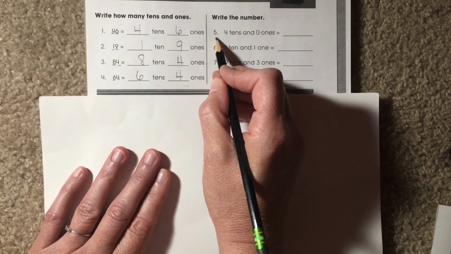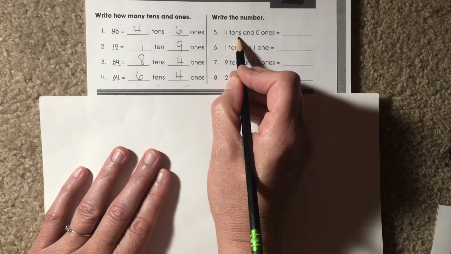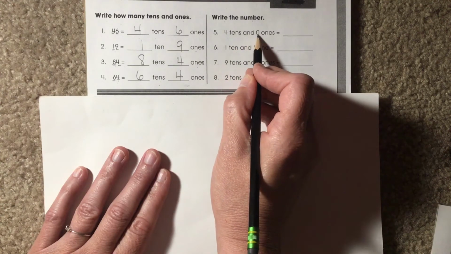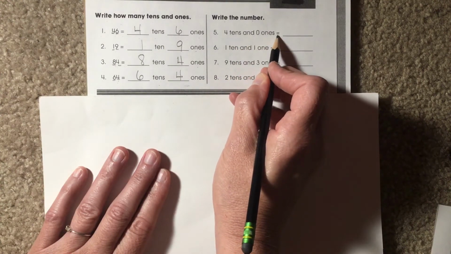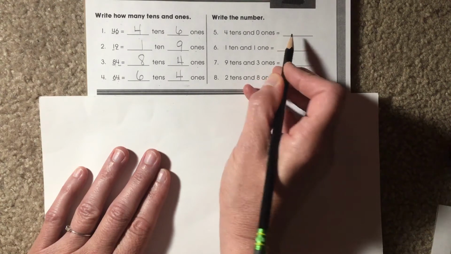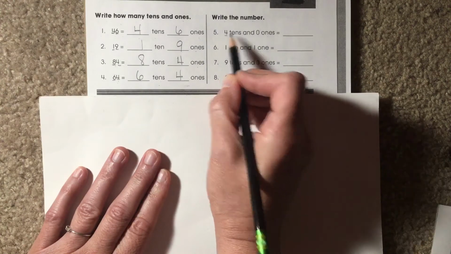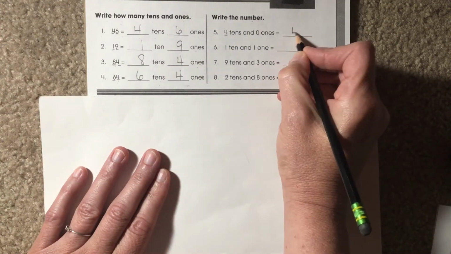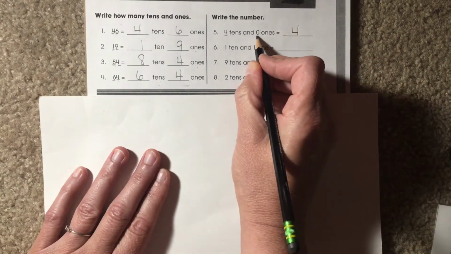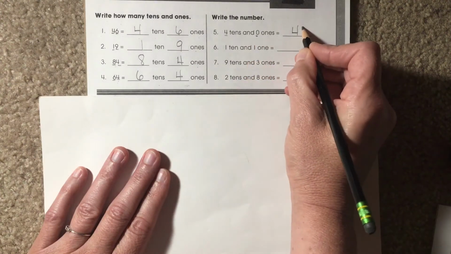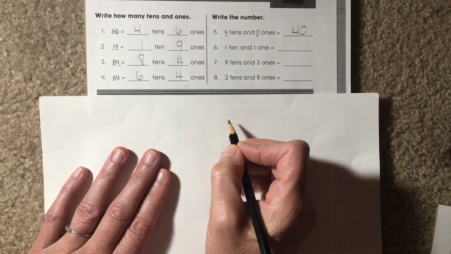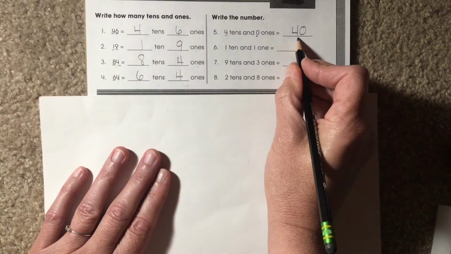So number 5, 4 tens and 0 ones equals what number? Well, we know there's a 4 in the tens place and a 0 in the ones place. So the number is 40.